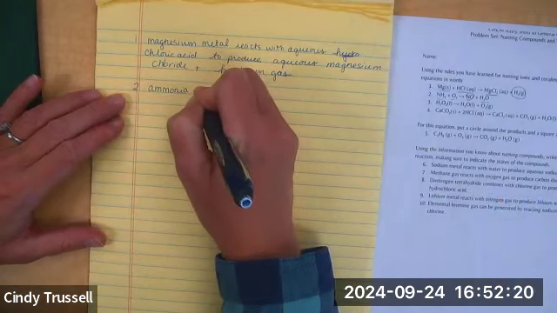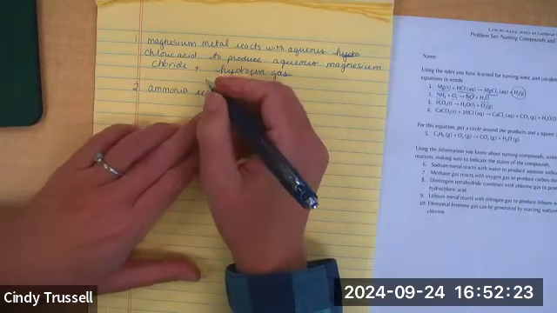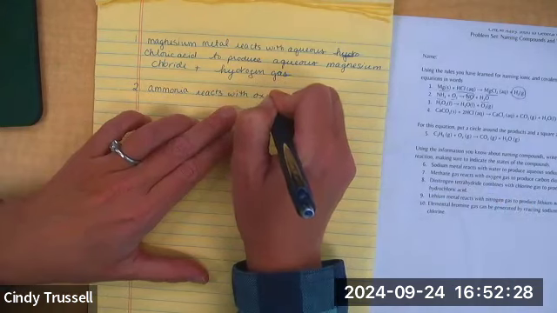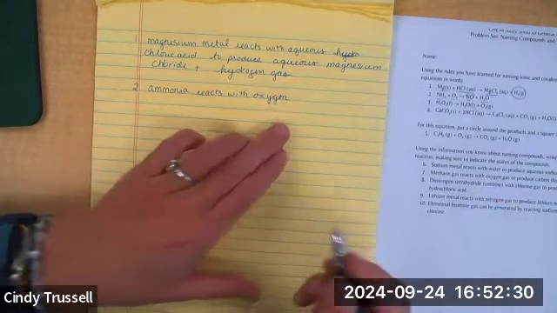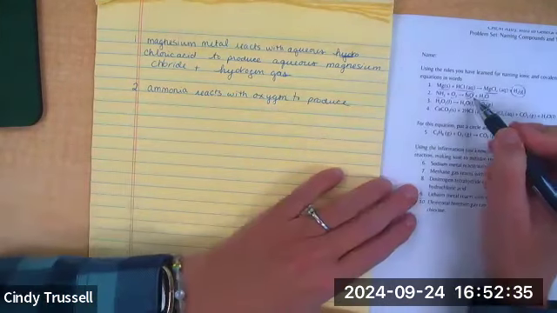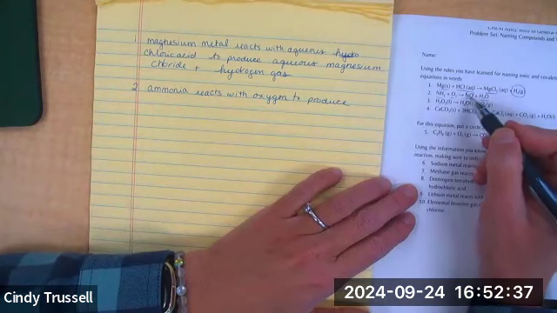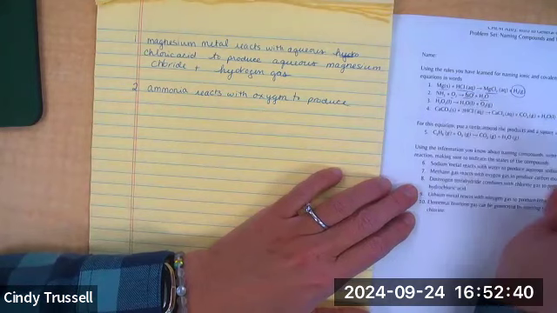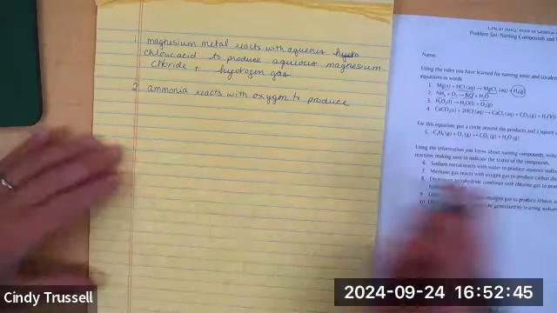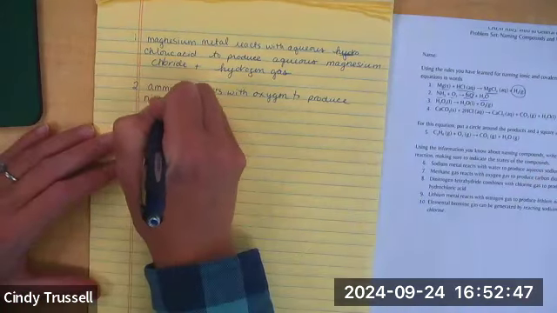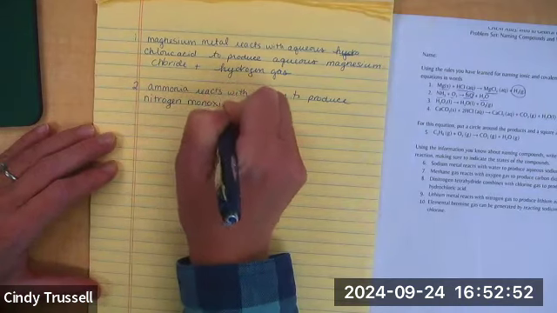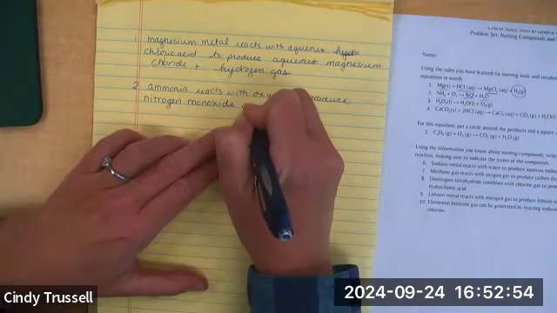reacts with oxygen to produce, and since it's NO, we have one of each, so we don't need the prefix in front of the first one, in front of nitrogen, but we do need it in front of oxygen. So it's going to be nitrogen monoxide. Okay, and water.